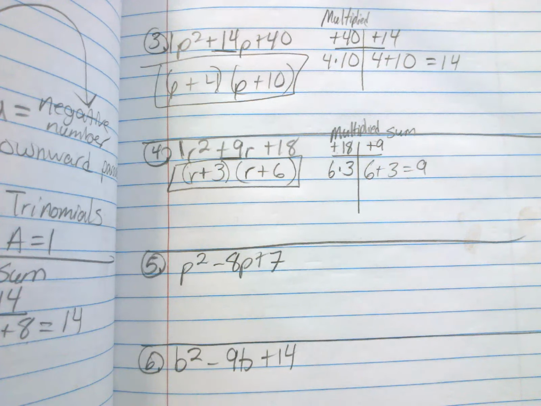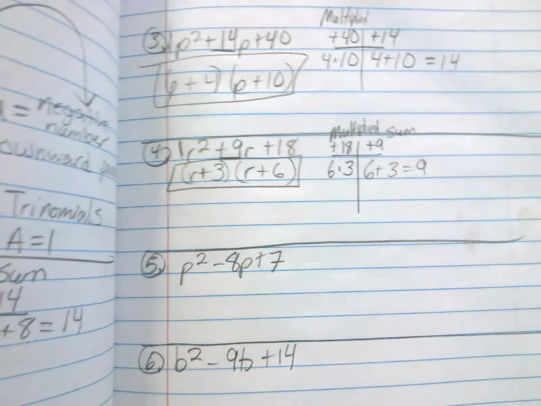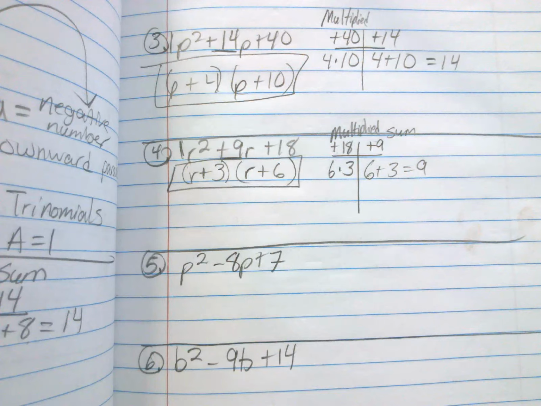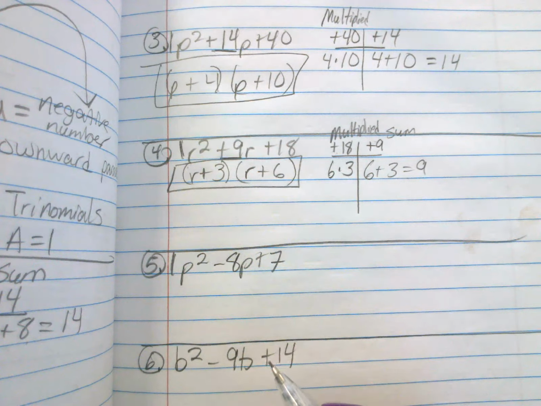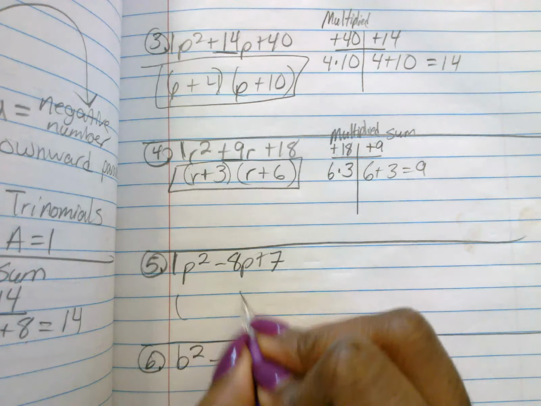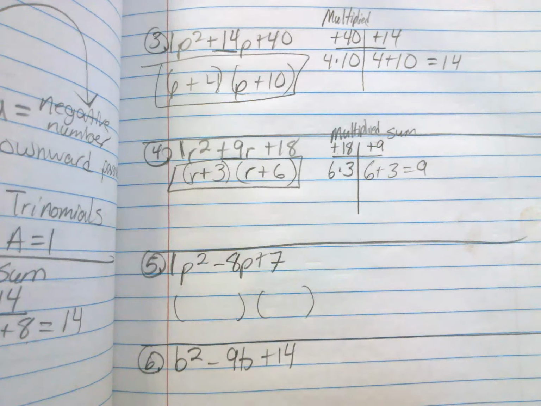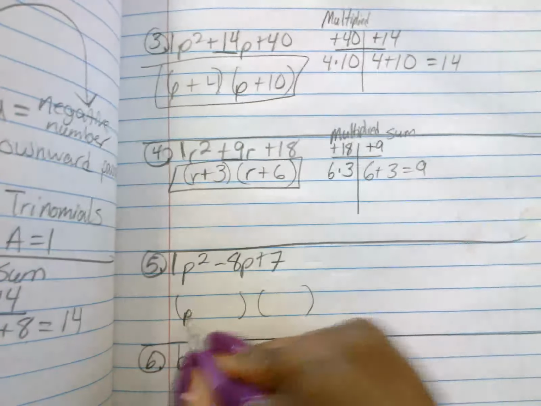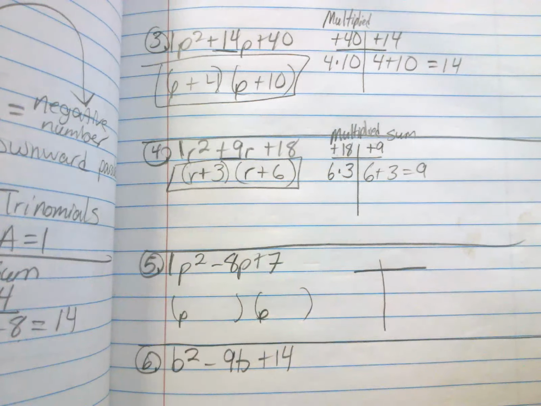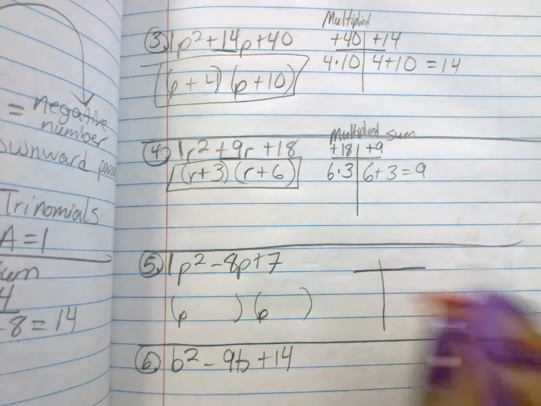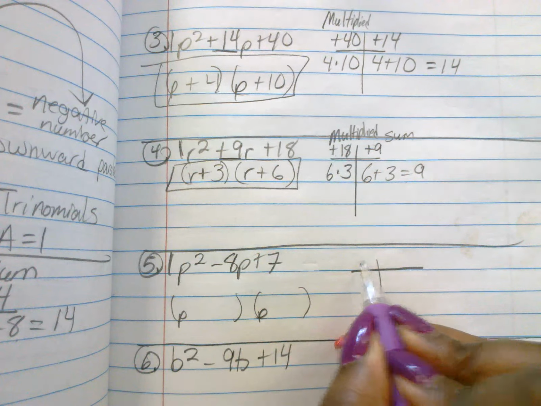Perfect. All right, so let's do this one, Samaj, to make sure you understand perfectly what's going on, okay? All right, you ready? All right, so this first number is a 1, right? So we're going to have 2 parentheses. What are we going to put in each parenthesis? P. Good job. We got our table, right? Our little T-chart. What are we going to put here?